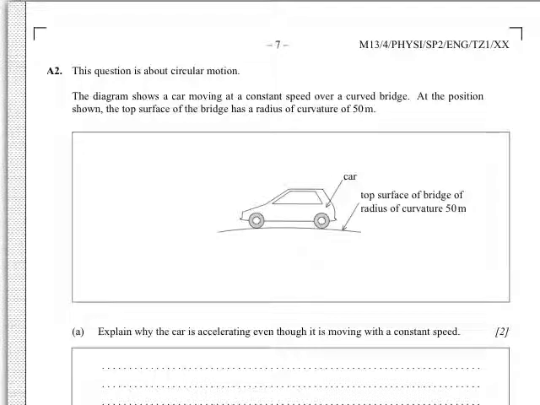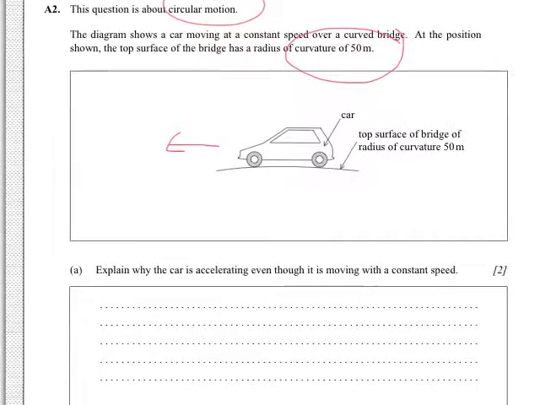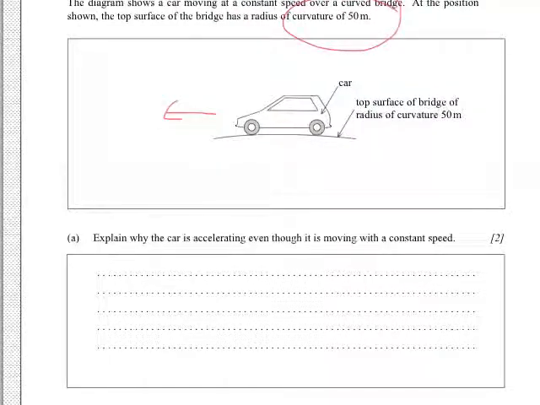This question is about circular motion. So we have a car moving over a hill. The hill has a curvature of 50 meters. Okay, so we're going to think, why is the car accelerating though it's moving at a constant speed? Let me define this very clearly because this is quite a common question.